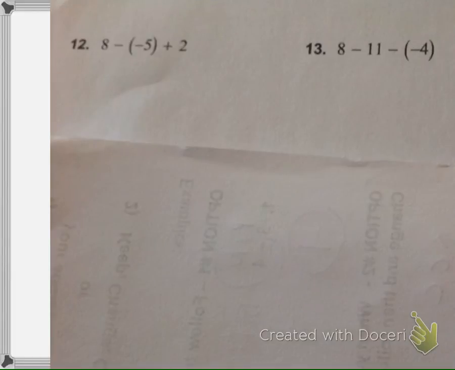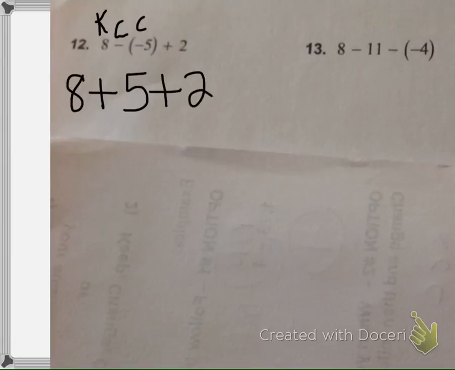Okay, number 12, we have our double negative here, so we're going to do a keep change there. Keeping our 8, changing our subtraction to addition, changing our negative 5 to a positive 5, and then the rest is fine, so we could just bring it down. And that's just a simple addition straight across. 8 plus 5 is 13, plus 2 is 15, all positive numbers.